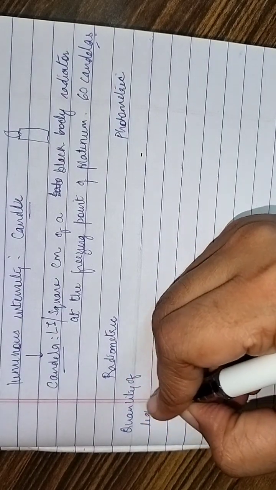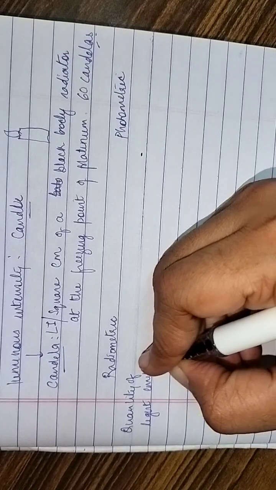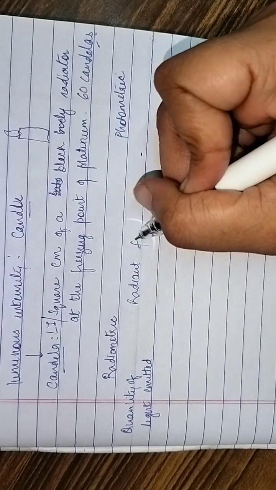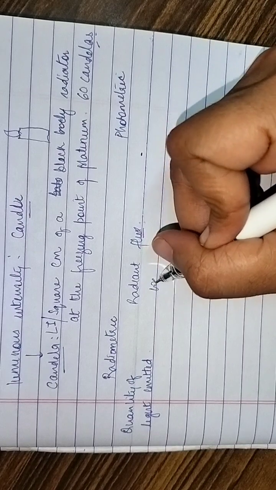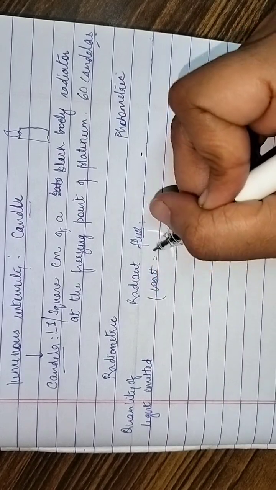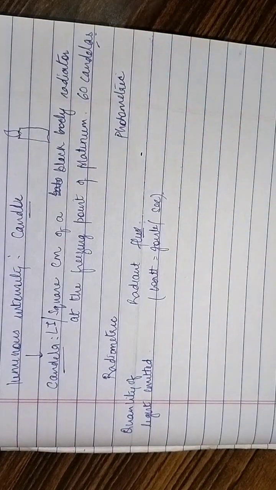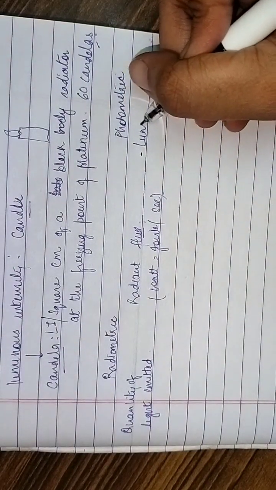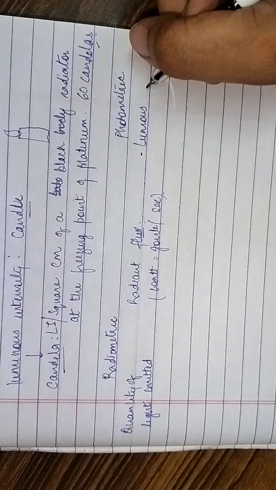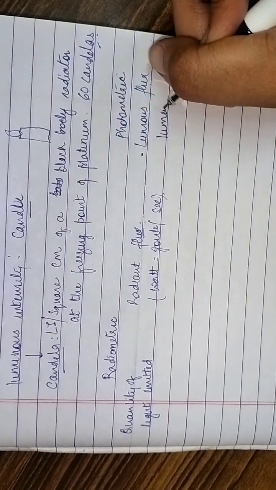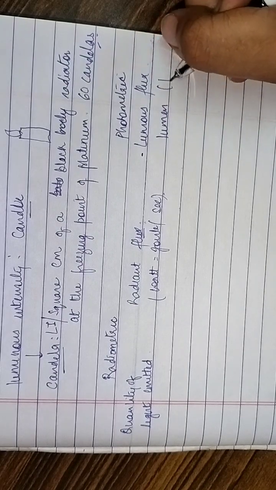The quantity of light which is emitted, this is the radiant flux. And how is it measured? It is measured in watt, which is equal to joule per second, and this is equivalent to the luminous flux which is measured in lumen, LM.